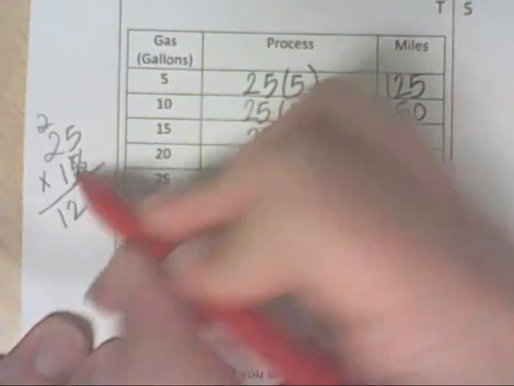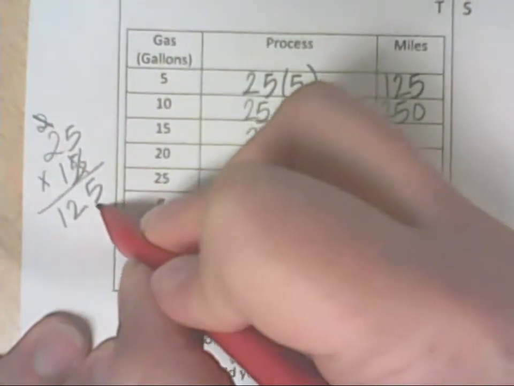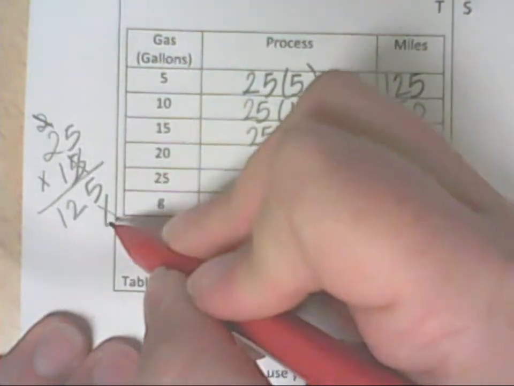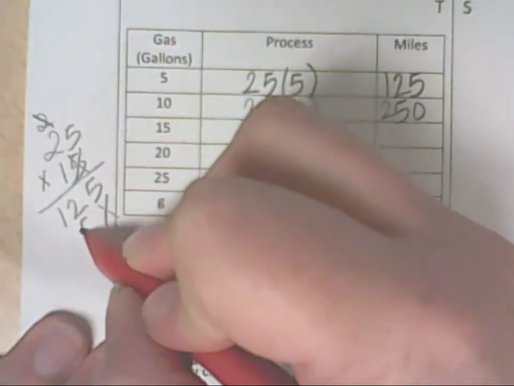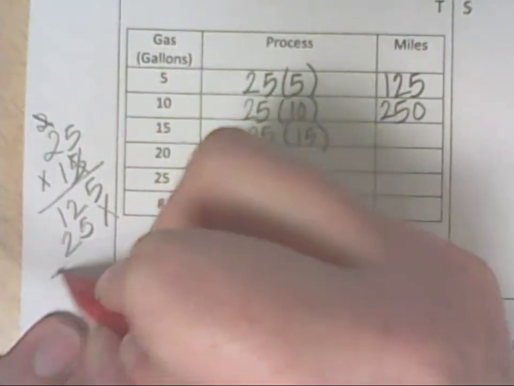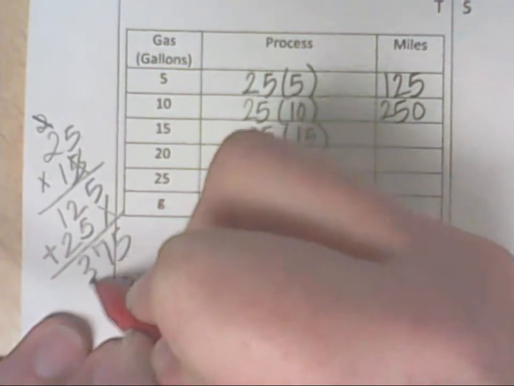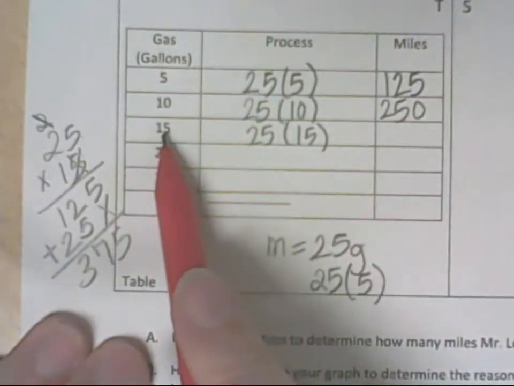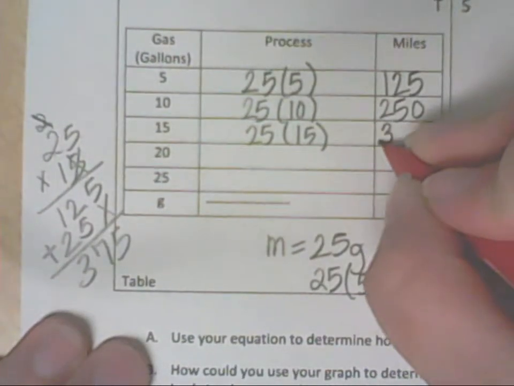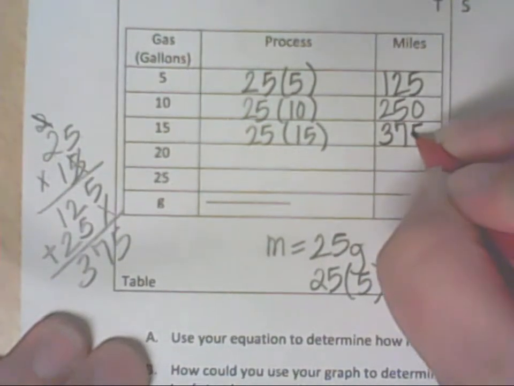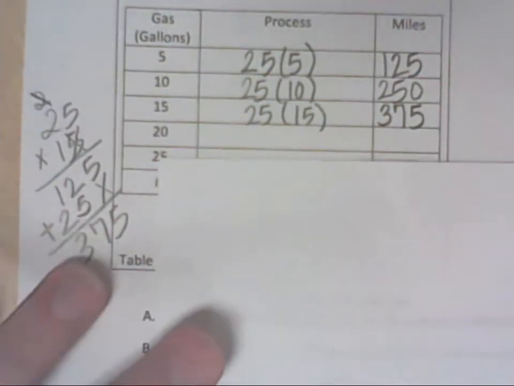When I'm done, I mark out the 5 because I'm done with it, and I mark out my lonely guys because I'm done, and I create a placeholder. You may use a 0 or an X. 5 times 1 is 5. 2 times 1 is 2, and we are going to combine those. So if I use 15 gallons of gas, I will travel 375 miles. Now we're going to keep on going.